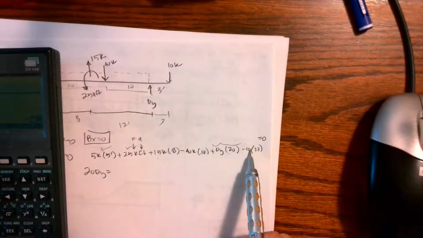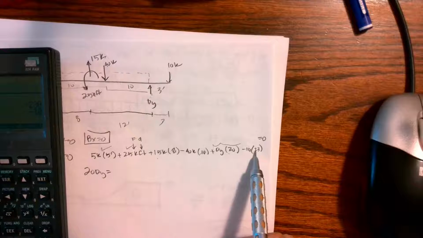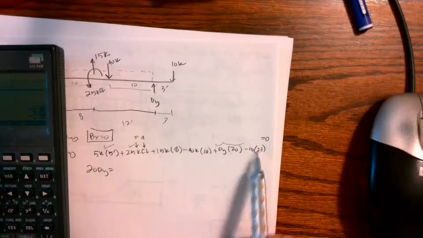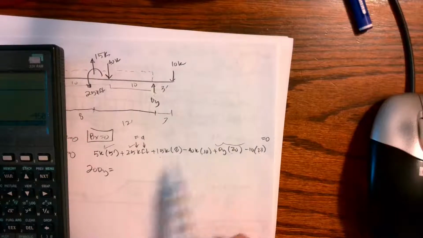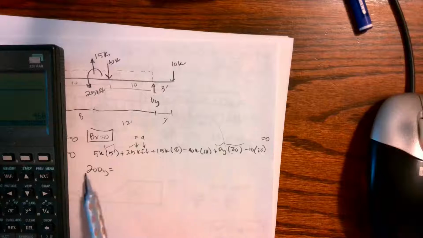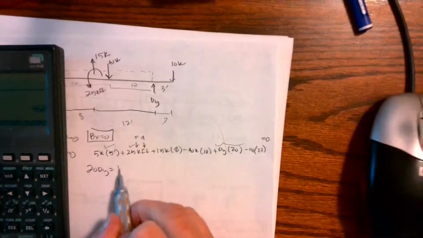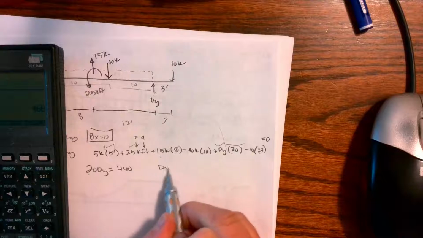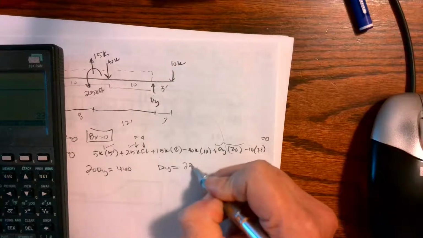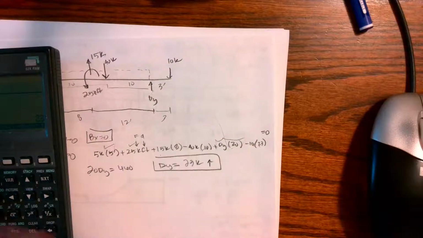And then I have this negative 10 times 23. I'm going to add those together. And then remember, I'm taking it to the other side, so I'm now going to change the sign. And I'm going to divide by 20. Well, that equals 460. So dy equals, divide by 20, and I get 23 kips, positive value, so it must be going up.